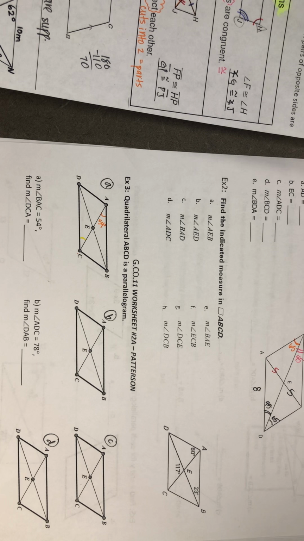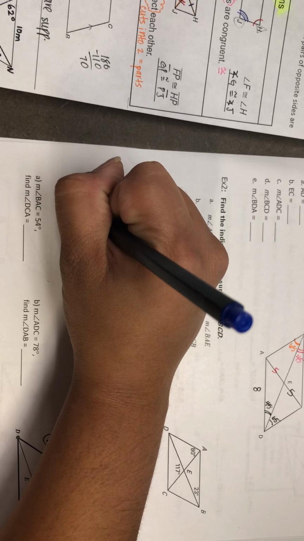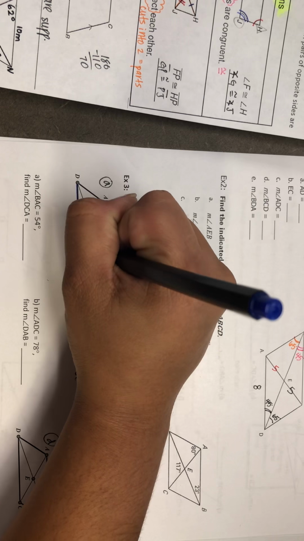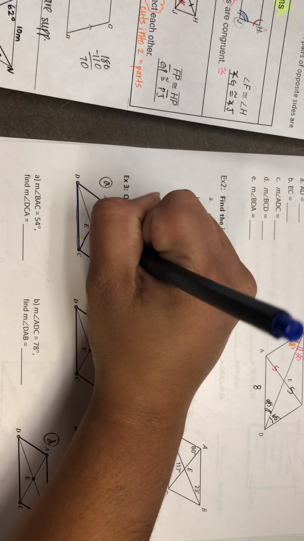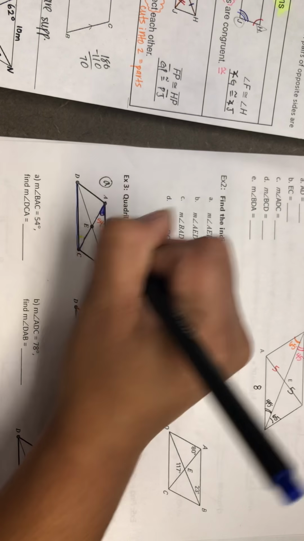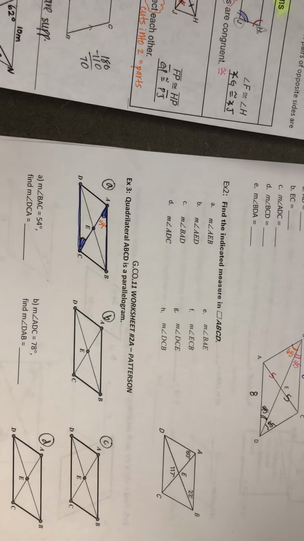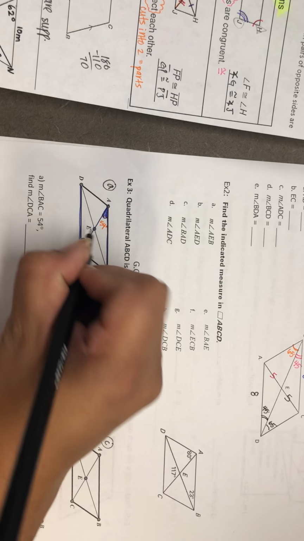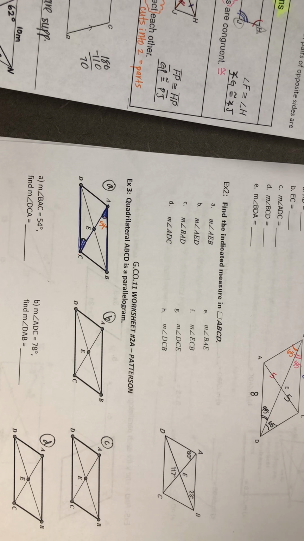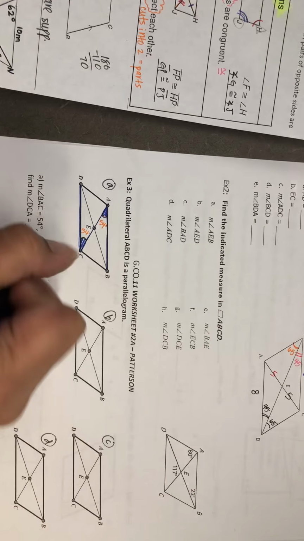Okay, that should look familiar, guys. If you guys were paying attention in class and Ms. Corrales said, can you draw a Z? Right, that's a Z. That's the inside of the Z, and this is the other part of the inside of the Z. They are congruent, so your answer would be 54. They are alternate interior angles, 54.